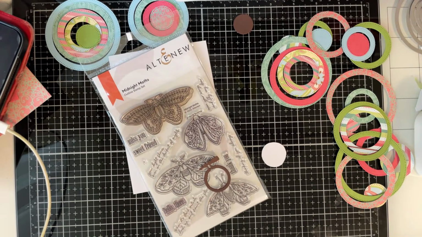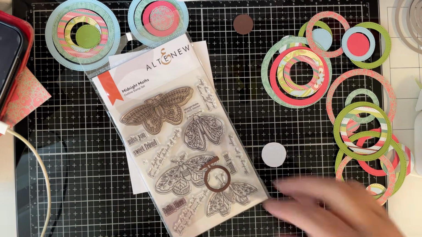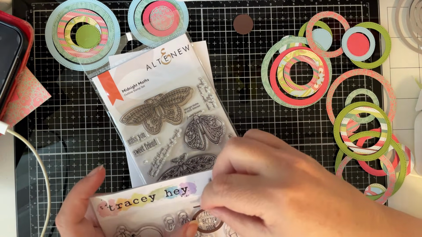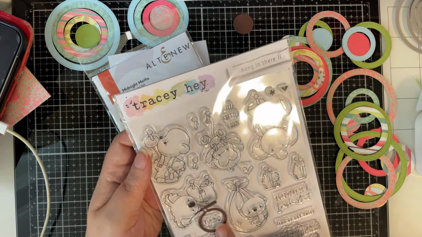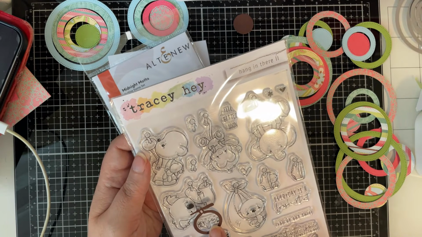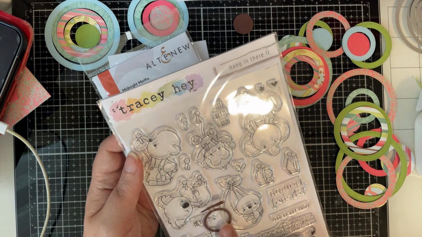What a conundrum. Ooh, I wonder if this one, Feel Better Soon, will fit. Oh, it's a little tight. Hey You, that fits, but it is also a little tight.